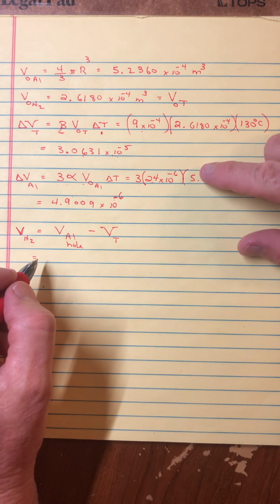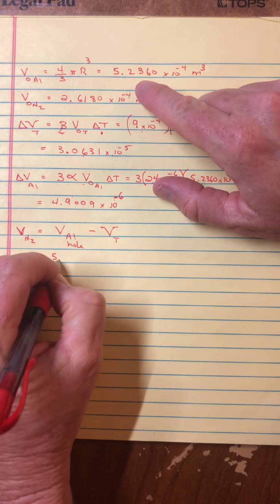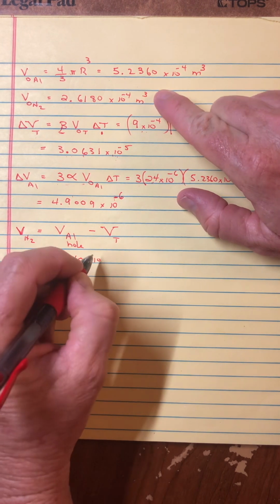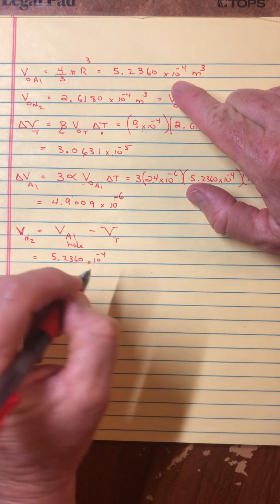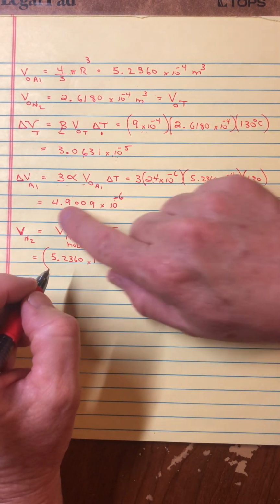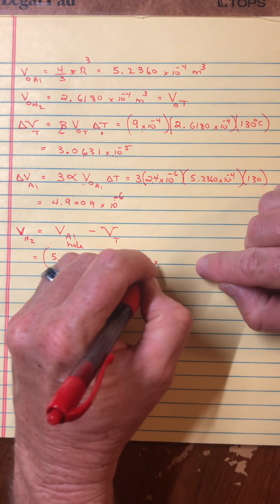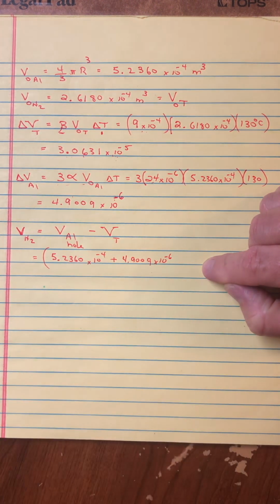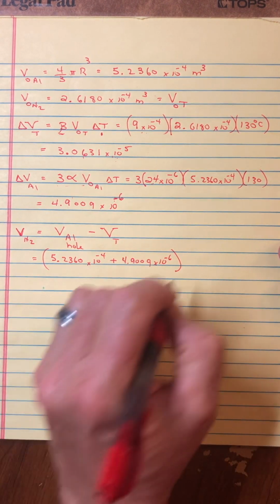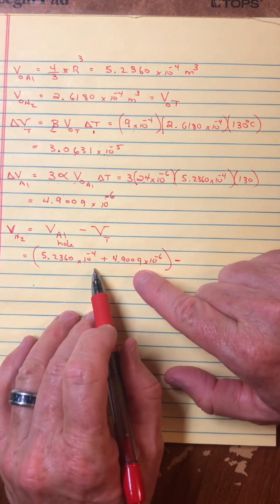And the hole is why I needed to do these two steps. I needed to take the initial volume of the aluminum hole and add to it the change in volume. So that's how big the aluminum is now.